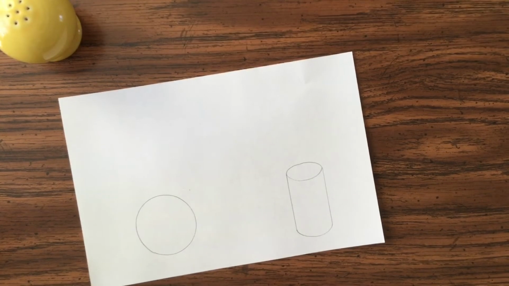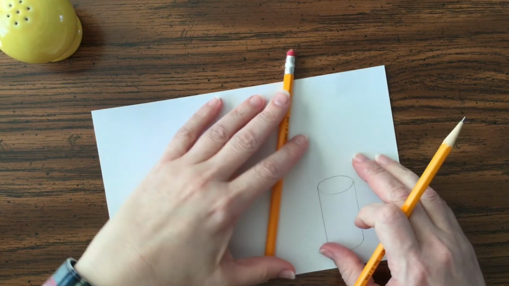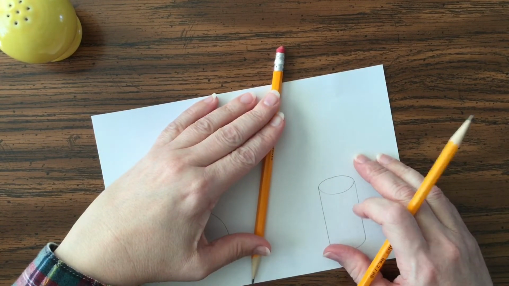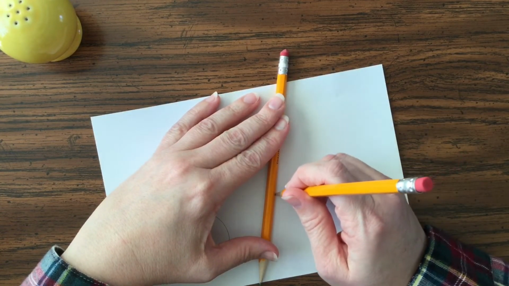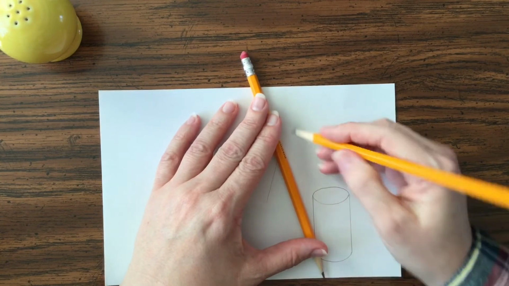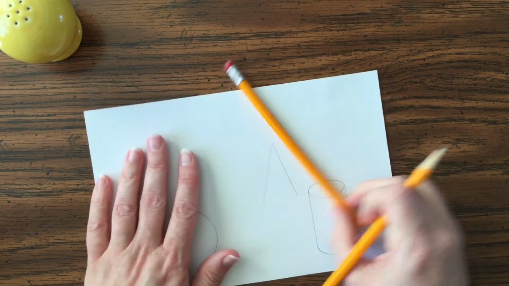I think we need to do one more curved form. So I'm going to do this one a little bit higher in my paper. And this one, I'm going to do a diagonal straight line, meeting up with another diagonal straight line. So this is going to be our cone.